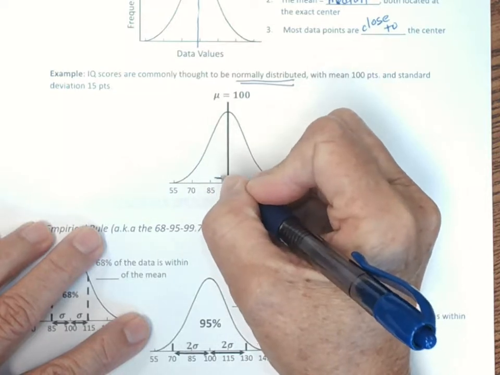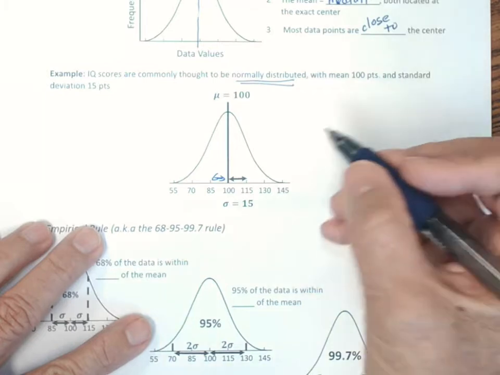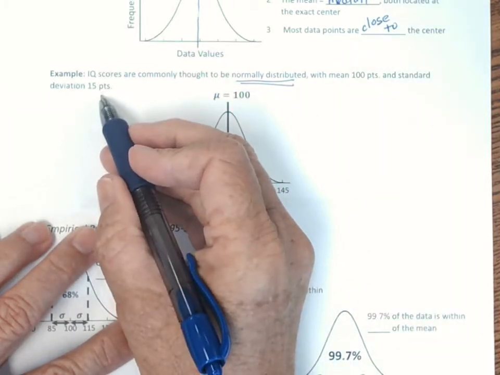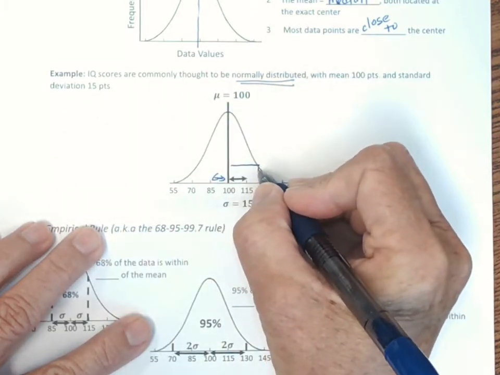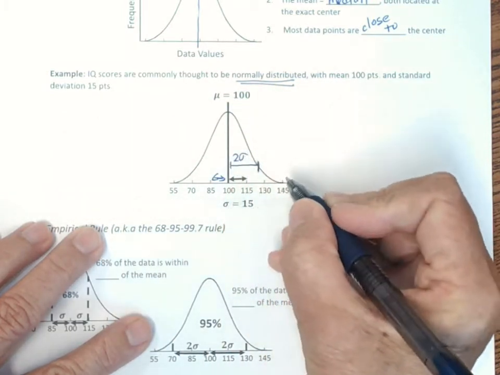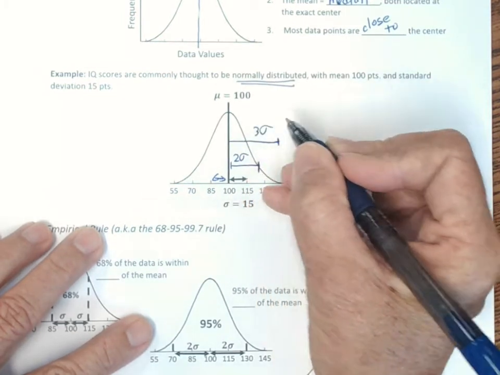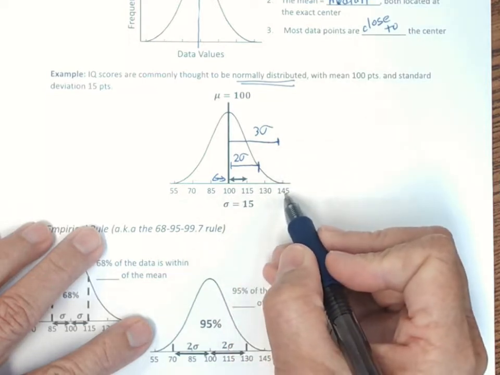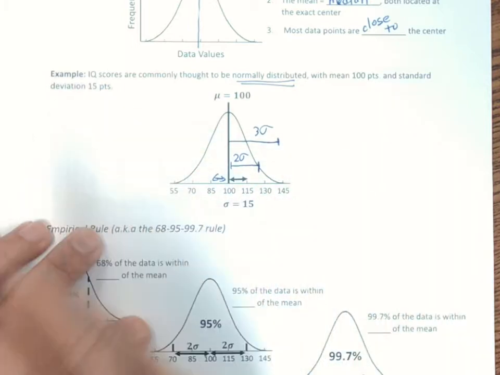Here's one standard deviation to the left, and here's one standard deviation to the right. Two standard deviations would mean 2 times that amount. So 2 times 15 is 30. This distance right here would be 2 standard deviations. And this distance is 3 standard deviations. So 45 points is 3 standard deviations if your standard deviation is 15.